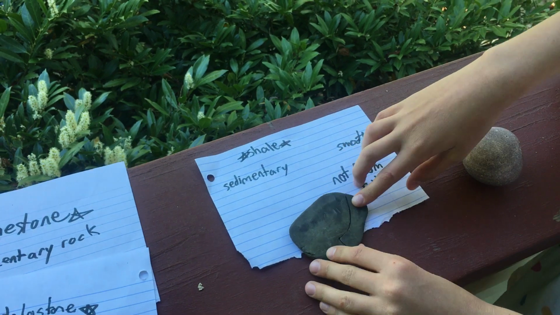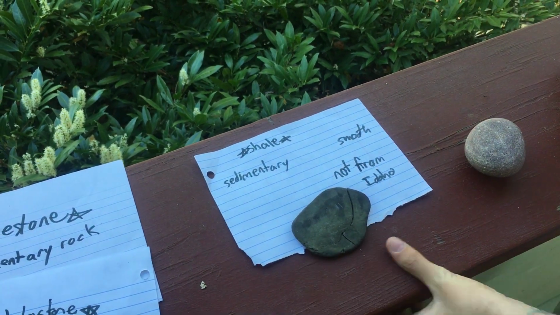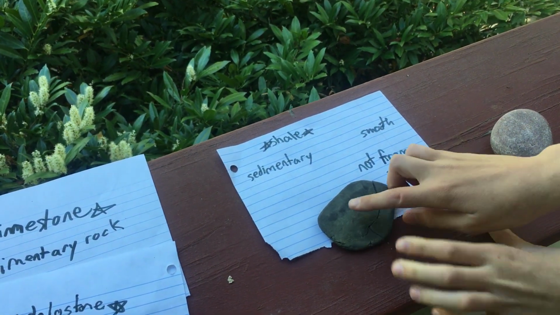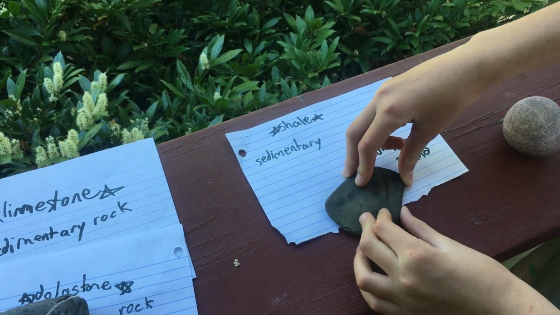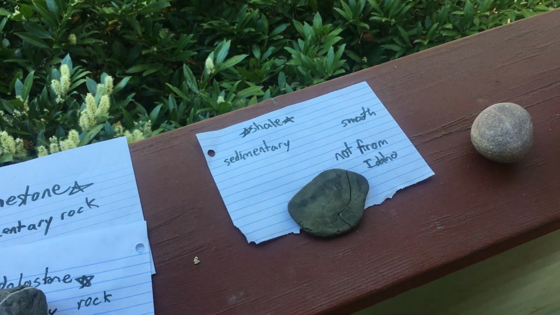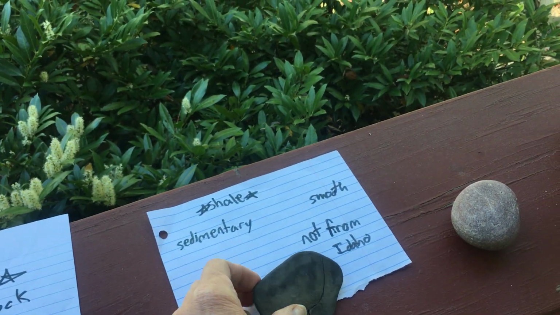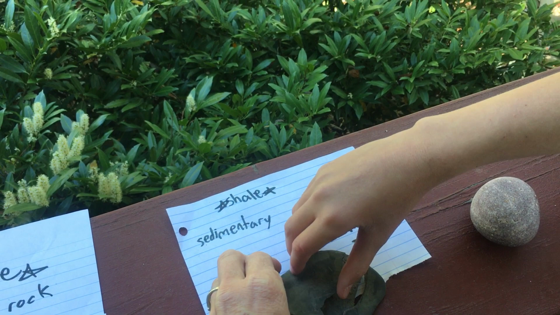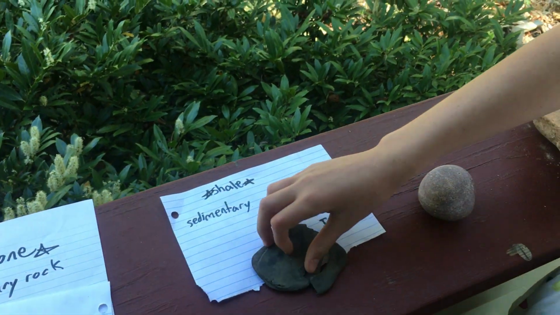This is shale. It is actually not from Idaho, and it's very smooth, and it's also sedimentary. Good, and that's actually from the shores of Lake Erie. And shale is very flat, and as you can see, this one is actually broken. It can fall apart pretty easily, yes.